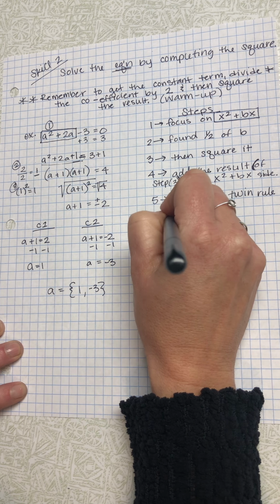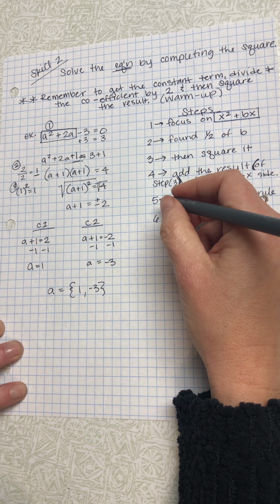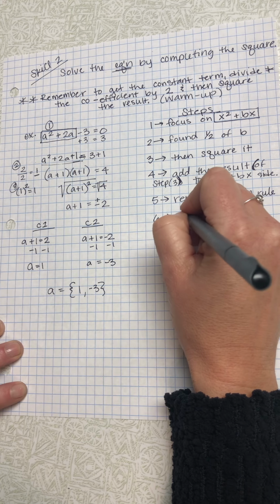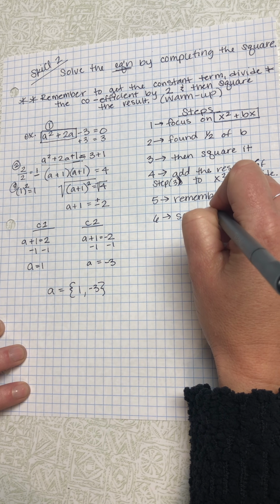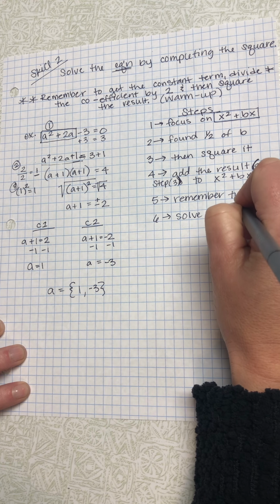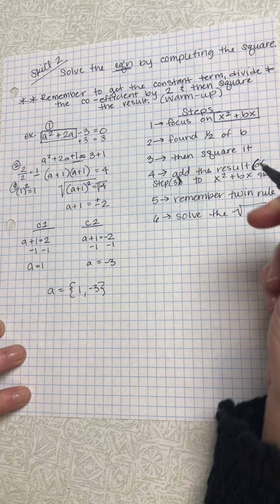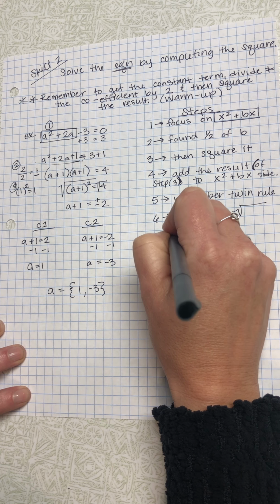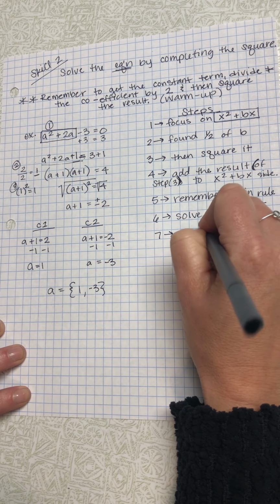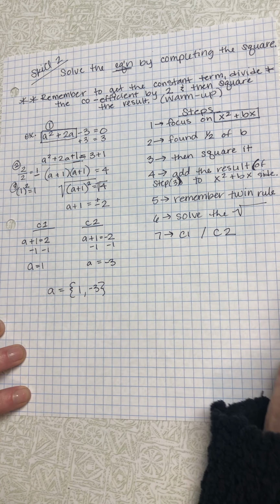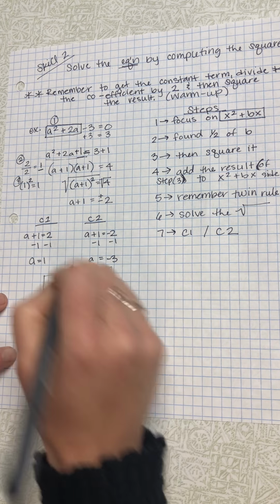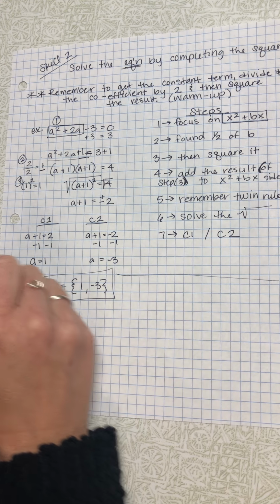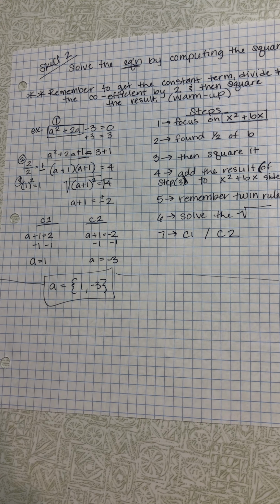Then we need to solve the square, right? We need to do the square root. It's 7. Case 1, case 2. There's a lot of steps. I'm going to give you guys a second to write that down. We're going to use that list to help us try another one.